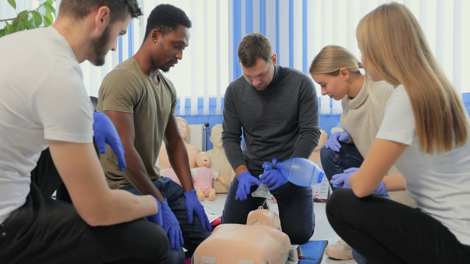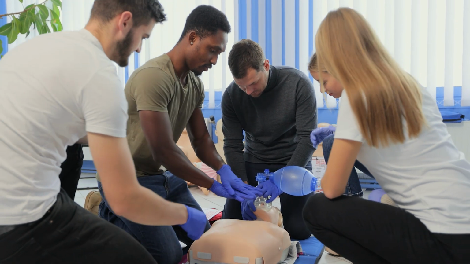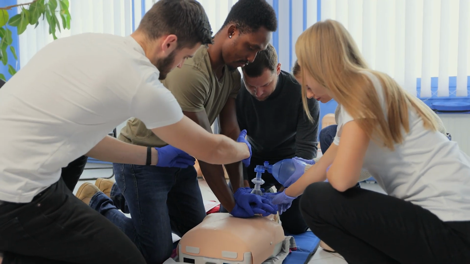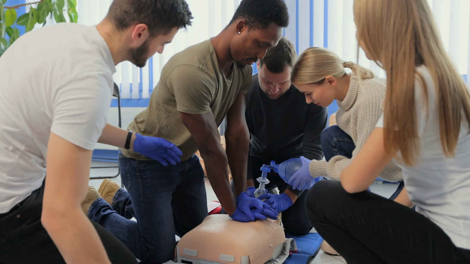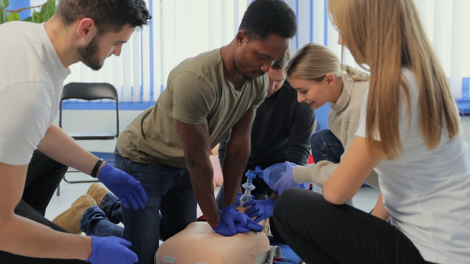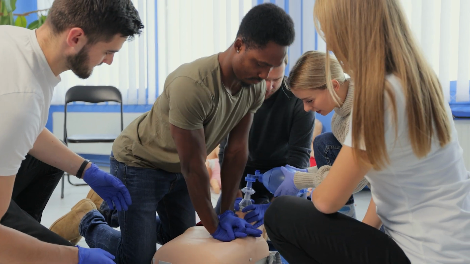Cardiopulmonary resuscitation, or CPR, is essential in circulating oxygen within the casualty's body until professional help arrives. It's important to note that CPR should only be attempted by those who have received proper training. To perform chest compressions, place the heel of one hand on the center of the chest and your other hand on top. Press down firmly, approximately 4 to 5 centimeters, maintaining a rhythm of 100 to 120 compressions per minute.